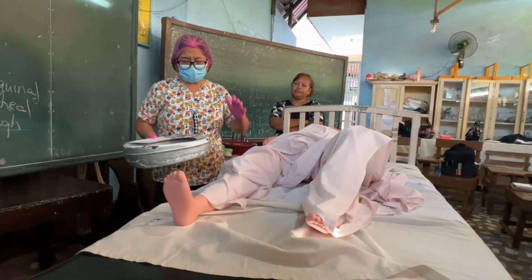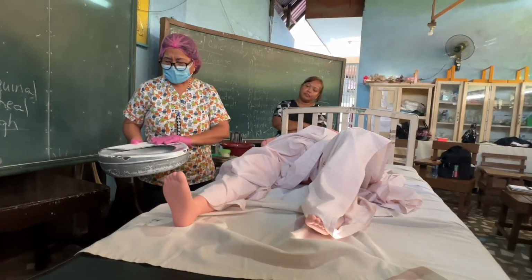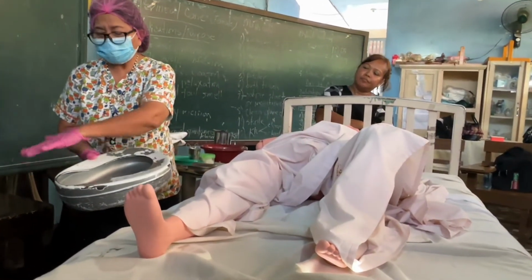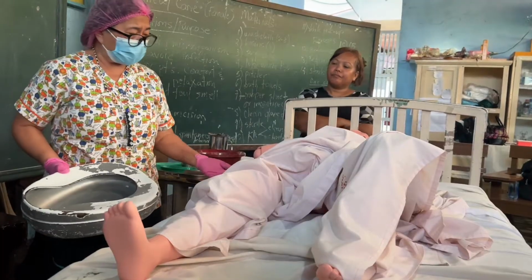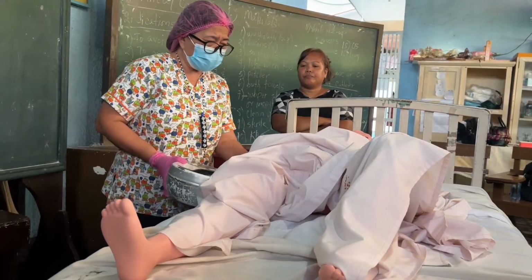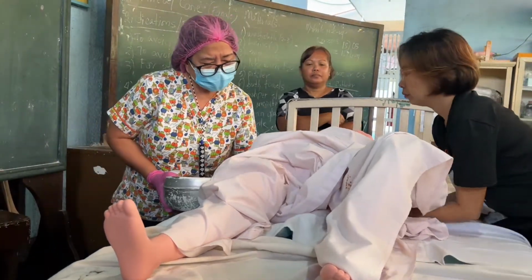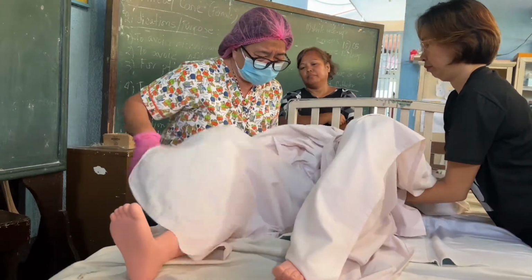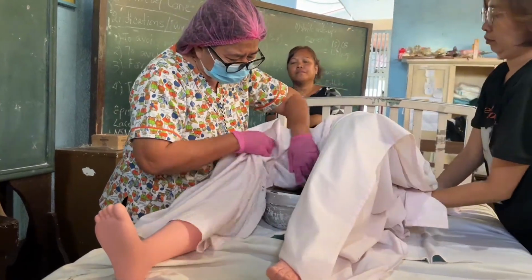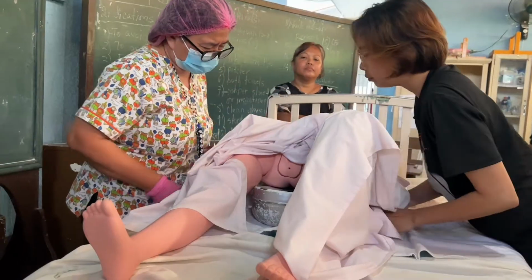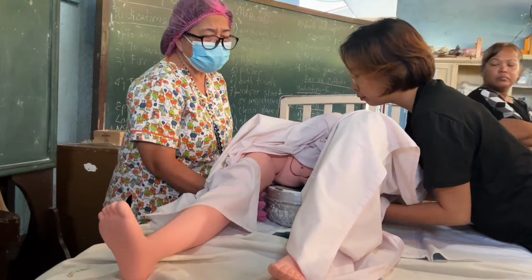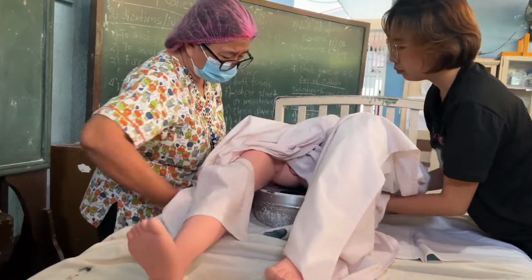And then when you insert the bedpan, be sure of the proper direction, so that the urine or feces will be thrown out. This is the dirtiest part of the bedpan. Okay, so we're going to insert it. 1, 2, 3, go. Okay, lift. And then check. Okay, adjust. So you notice it was inserted at the side, not at the center.